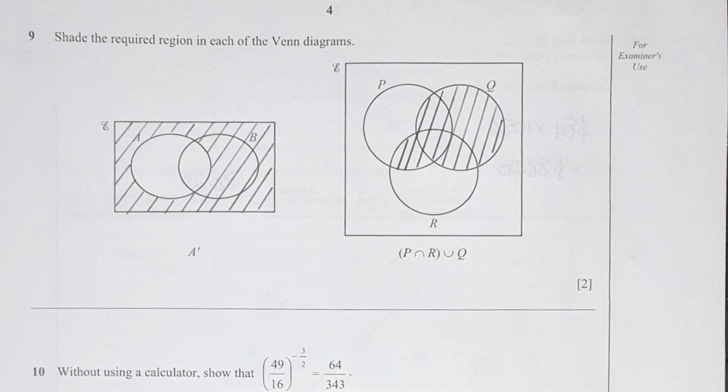And then I shaded the entire Q. The key thing about this question is the sign between P intersect with R and Q is a union. So every part that was previously shaded must remain. Hence the results above.